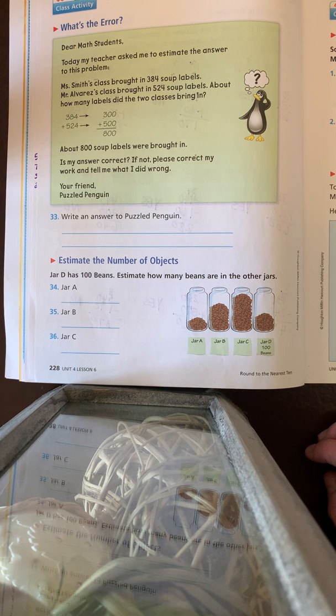I've really missed Puzzle Penguin. I hope you have too. He looks like he's struggling with some estimating. Let's take a look at what his situation is.